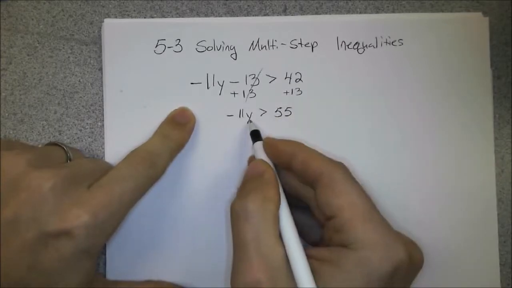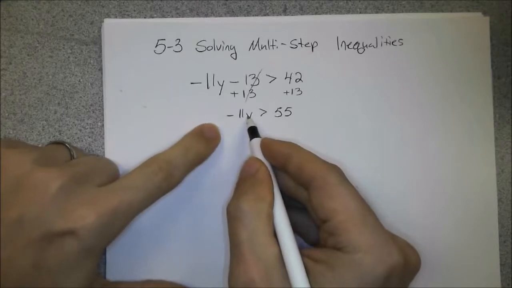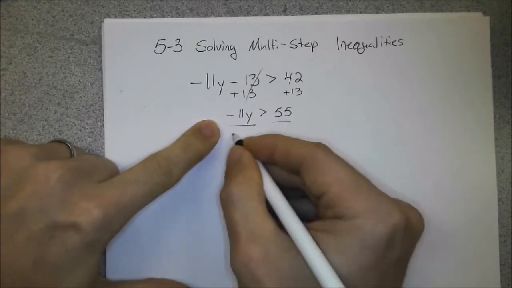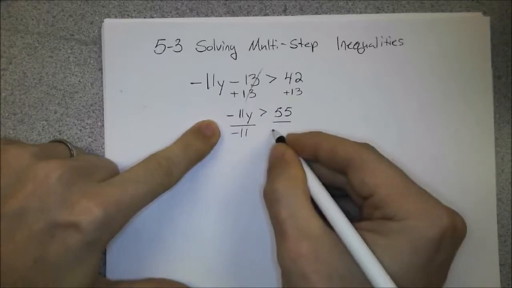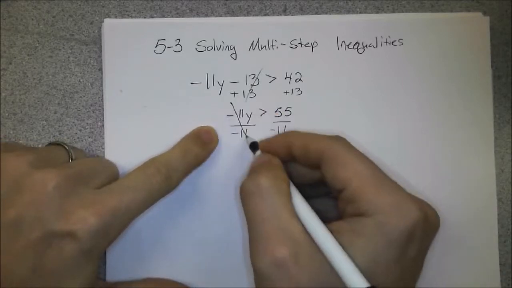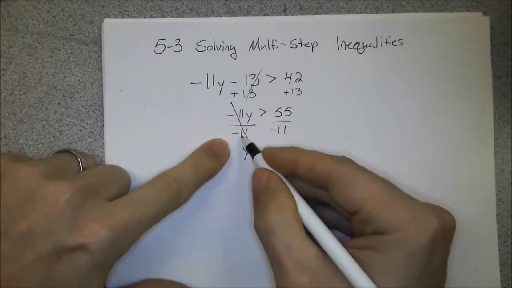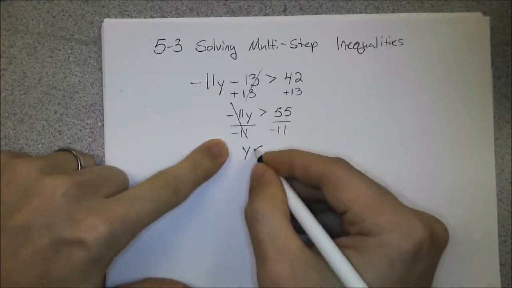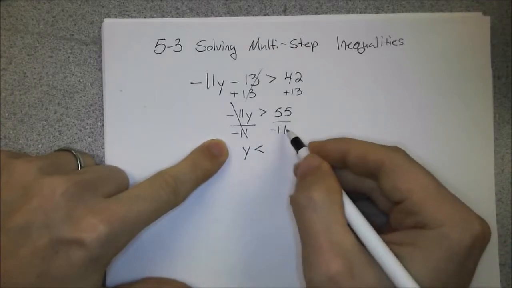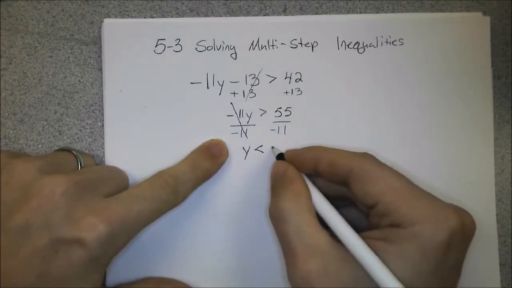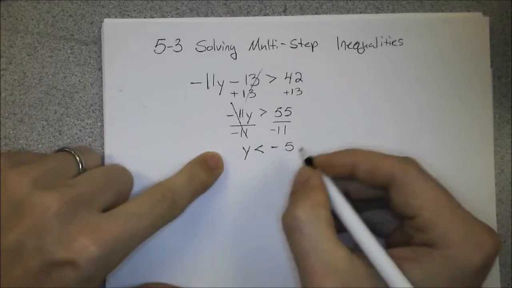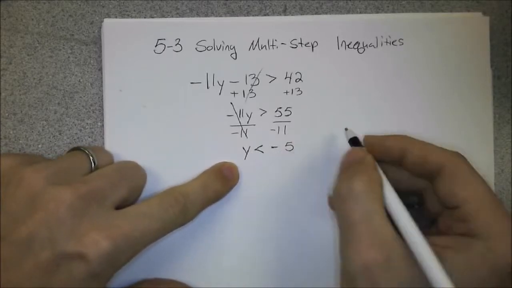So we're still not done. I want to get this y alone. Y has a coefficient of negative 11. To get rid of that, I'm going to divide both sides by negative 11, because the opposite of multiplication is division. That's going to go away, leaving y. Since I divided by negative, what happens to the symbol? It flips. So now I got 55 divided by negative 11, that's going to be negative 5. So now I know that y is less than negative 5.